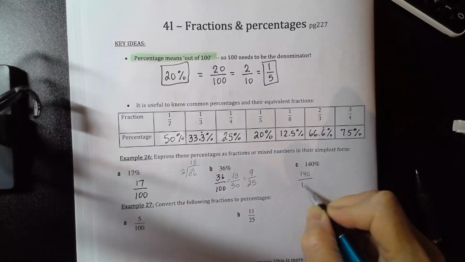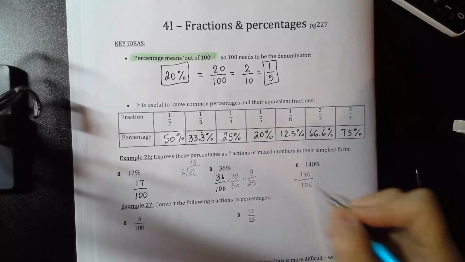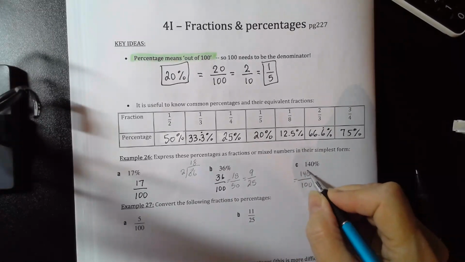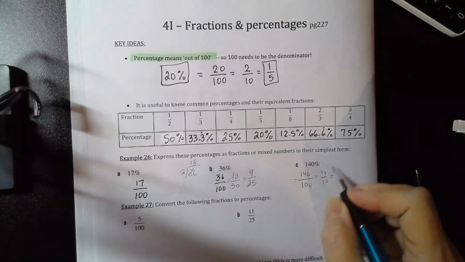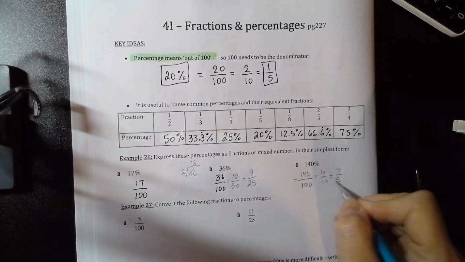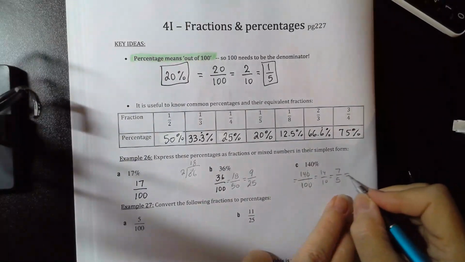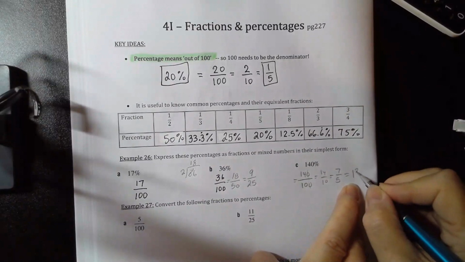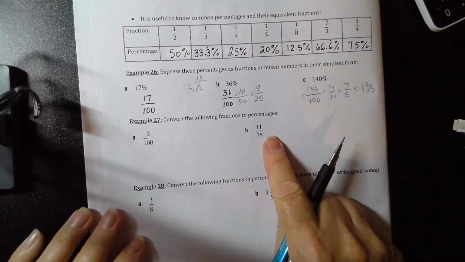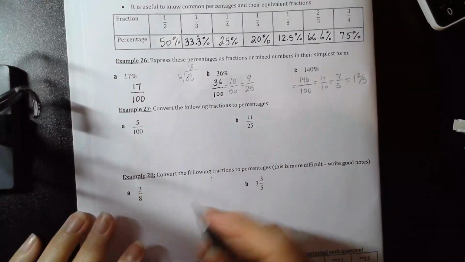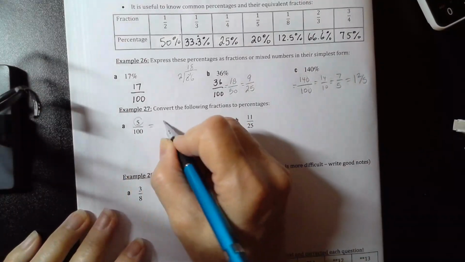140 over 100 is this one, equal to that. And so I can do that, put 10 in, 14 over 10, and then I can see that 2 goes in, 7 over 5. I can leave it like that, or I can put 1 and 2/5. Either one is fine. Now this says convert the following fractions to percentages. So if it's over 100, it's just the top, it's 5%.